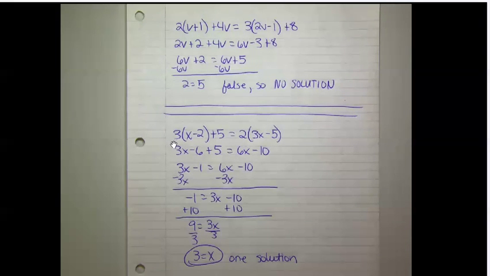My second equation, 3 times (x minus 2) plus 5 equals 2 times (3x minus 5). And so then use the distributive property to drop the parentheses, combine the like terms, and so then I get to 3x minus 1 equals 6x minus 10.